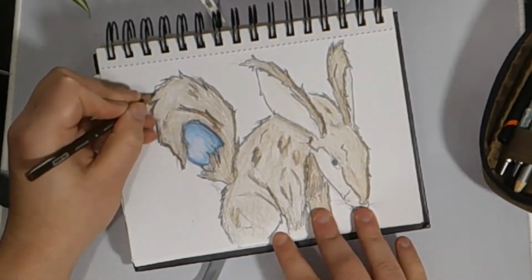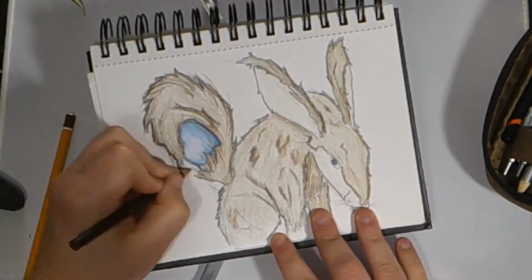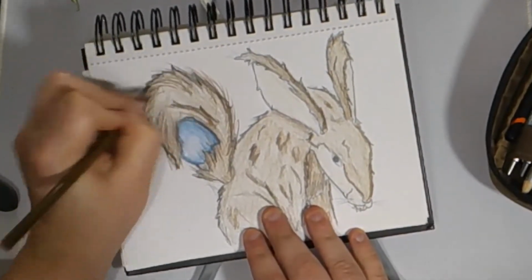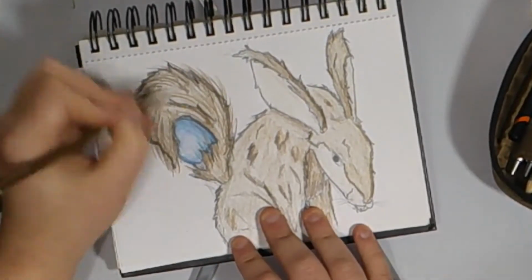And here's the final piece. It's not fully finished or fully refined, but it's something like a concept sort of piece.